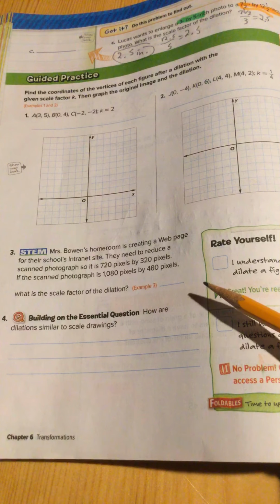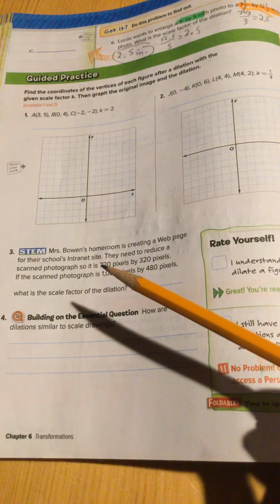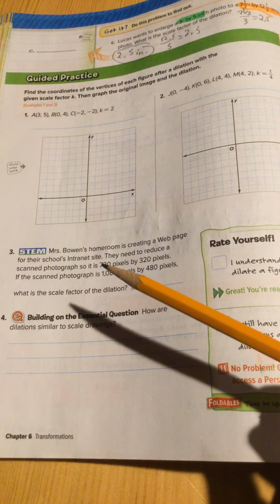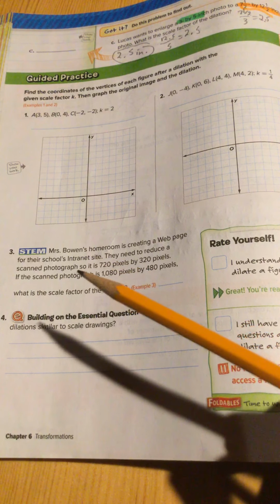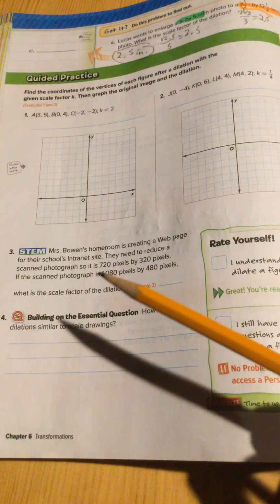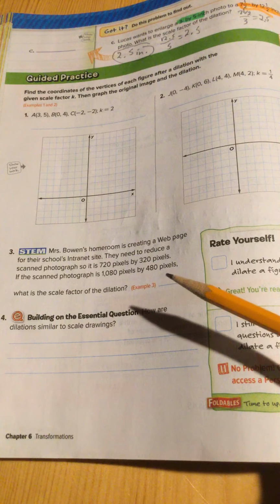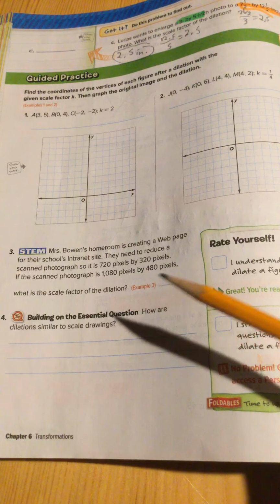All right. Mrs. Bowen's homeroom is creating a web page for their school's intranet site. They need to reduce the scanned photograph so it is 720 pixels by 320 pixels. If the scanned photograph is 1080 pixels by 480 pixels, what is the scale factor of the dilation?